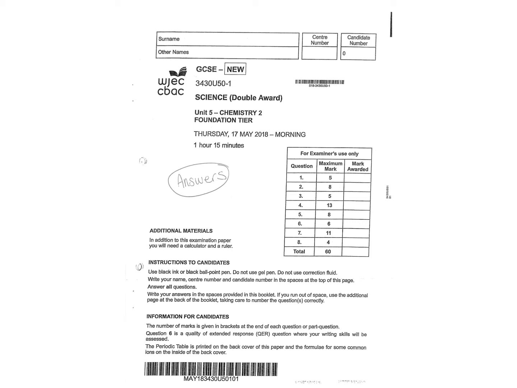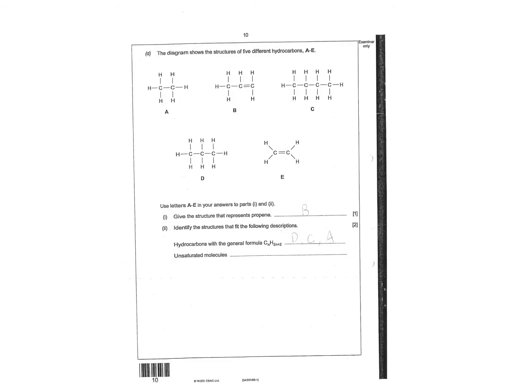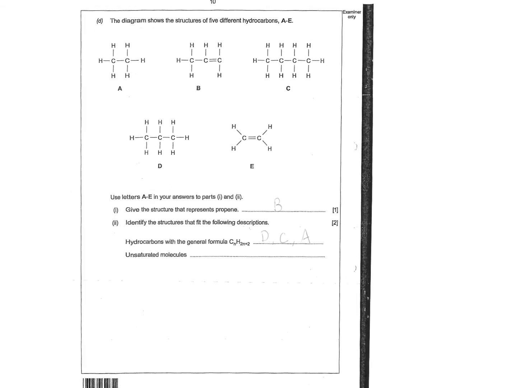So this is the 2018 foundation tier paper. So the first question then, give the structure that represents propene. Okay, so meth, eth, prop. So it's going to be 3 carbons. ENE means it's got a double bond. Okay, so we're looking for one with 3 carbons, double bond, so that's going to be B.